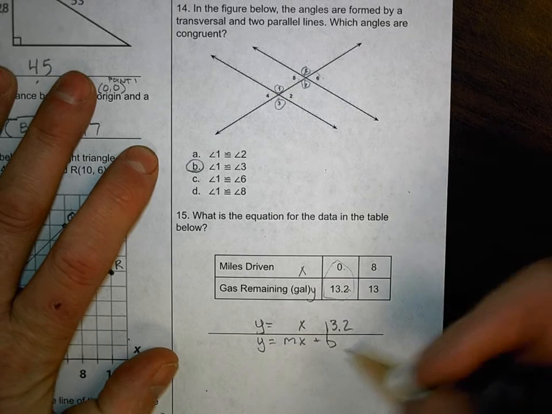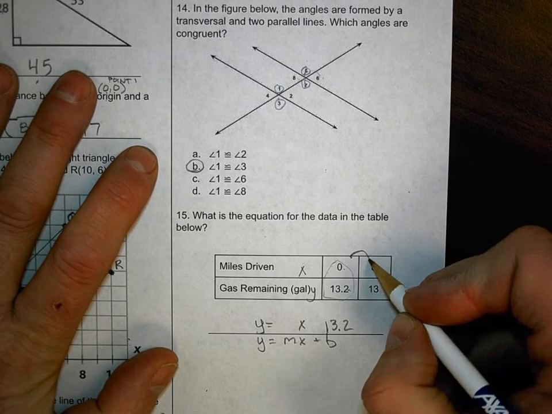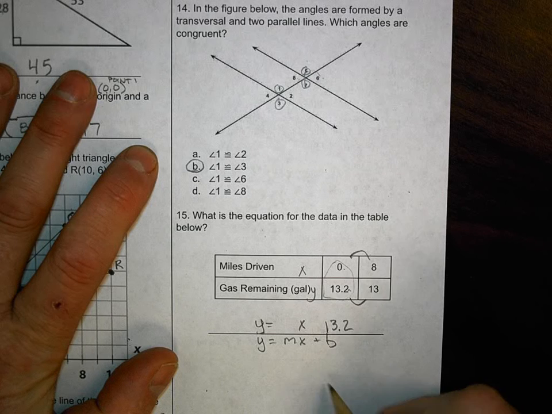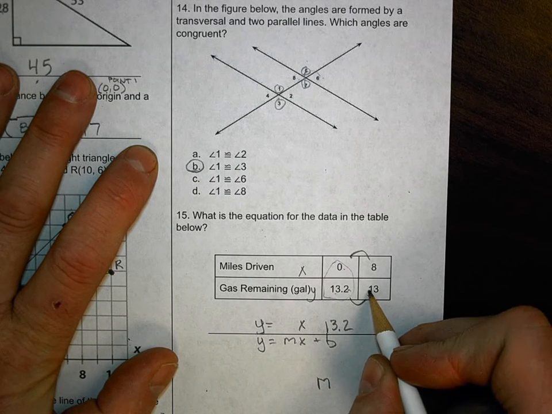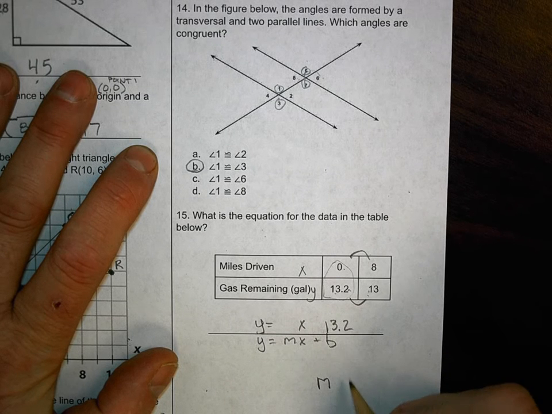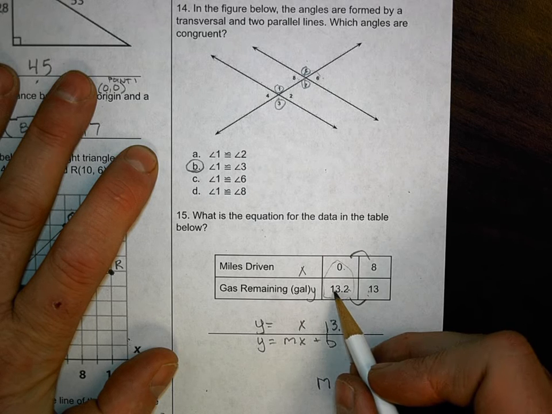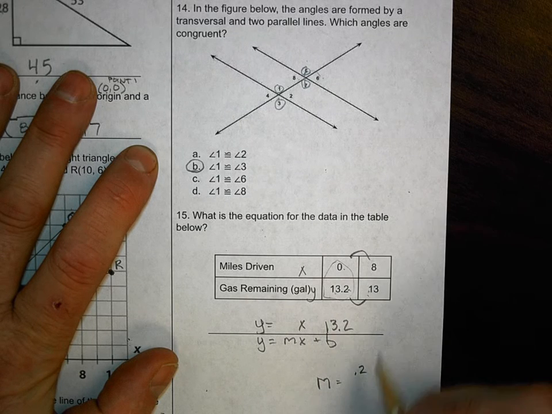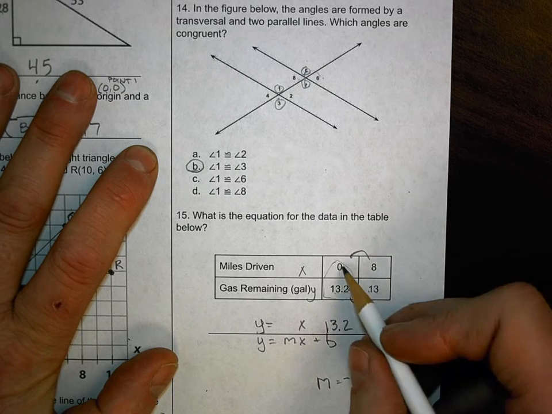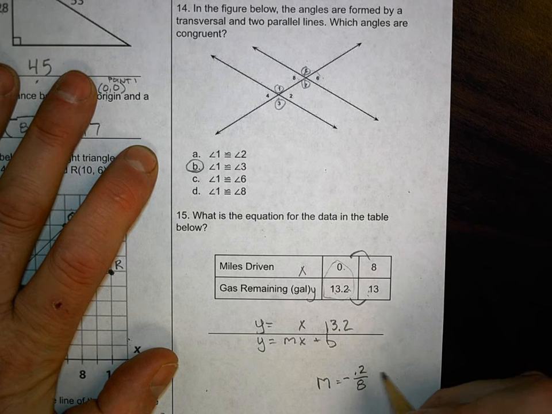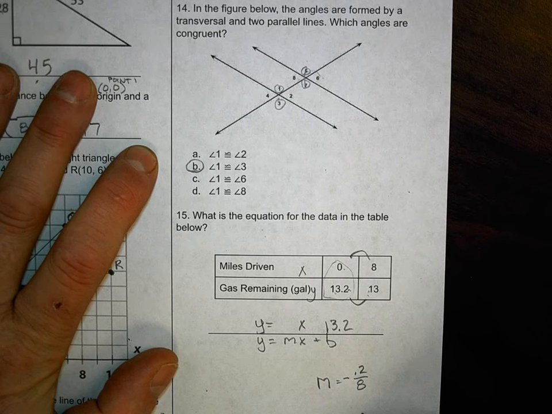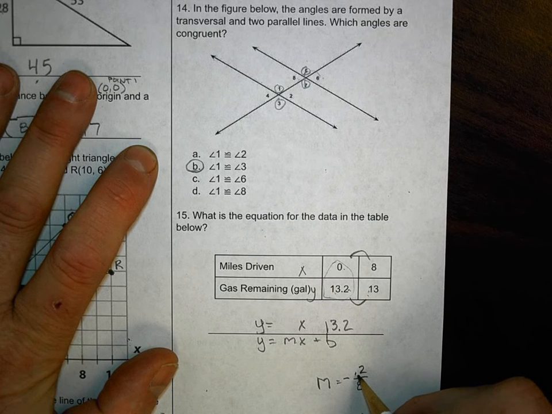Now, to get slope, remember, slope is the change in y over the change in x. So m equals the change in y, the difference between 13.2 and 13, which is 0.2. Now, pay attention. It's going down, and this one's going up, so it's a negative slope. And the difference in 0 and 8 is 8. So 0.2 over 8. I can do my math here, so I just multiply both by 10. That'll get rid of my decimal, and I'll get 2 over 80.